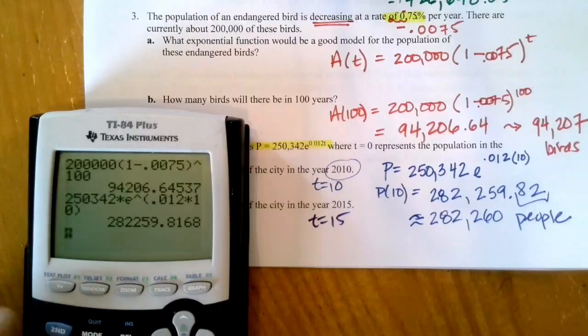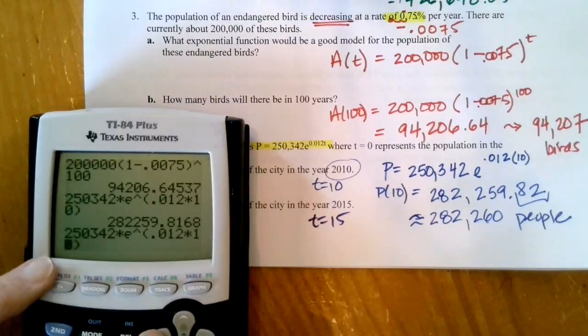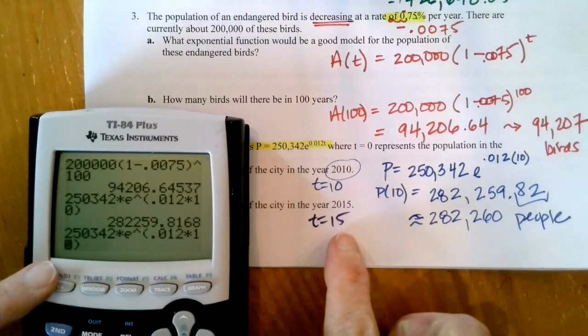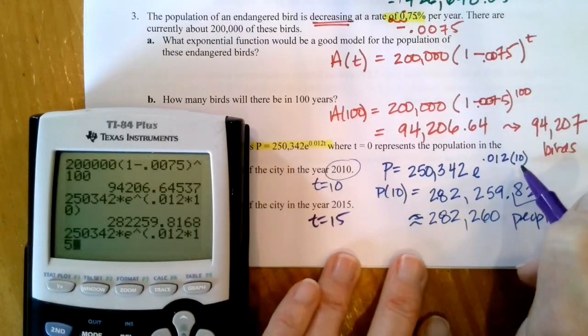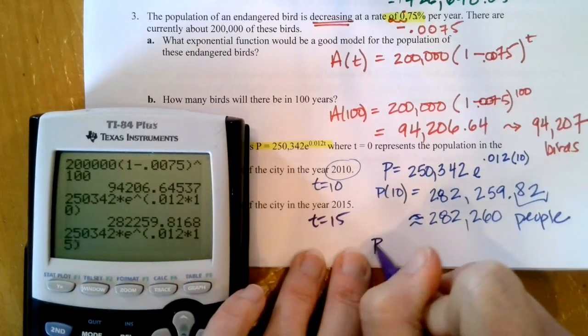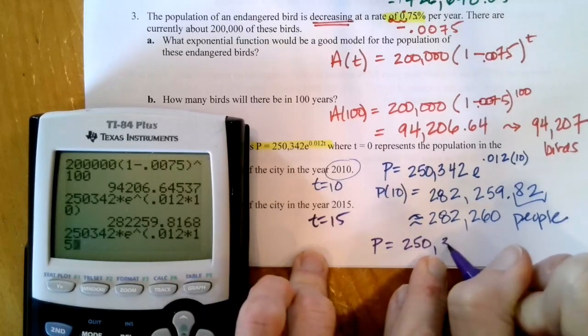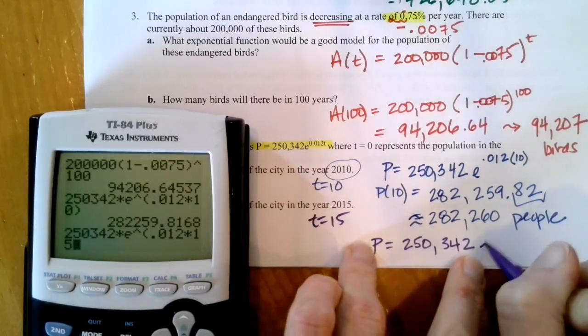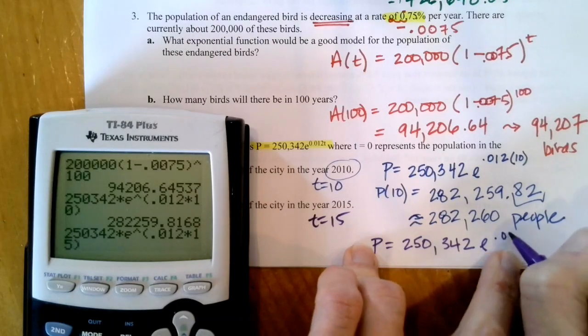So by hitting second entry, it comes back in, and all I need to do here is change this 0 to a 5 so that it's going to be in 15 years. So my equation is P is equal to the population of my city as it stands now. Here's my continuous growth rate, and that's 0.012.